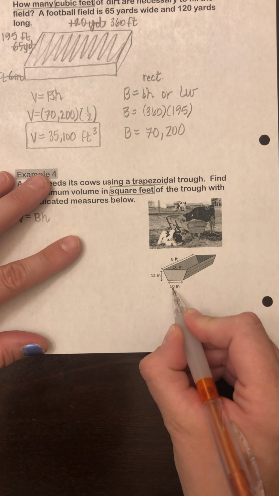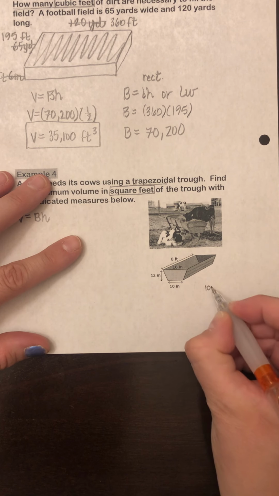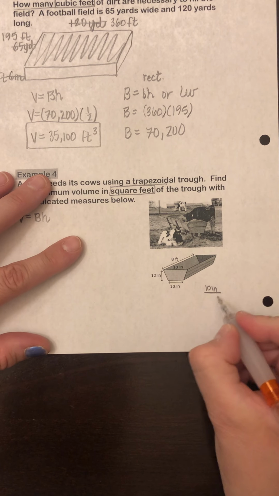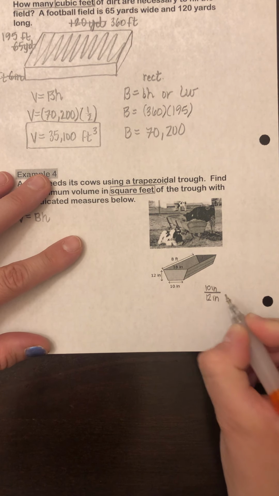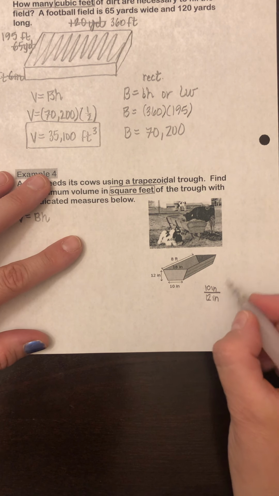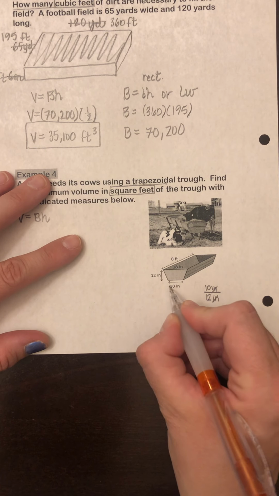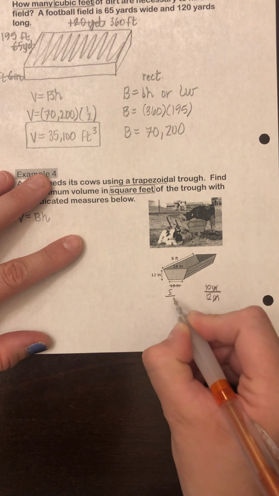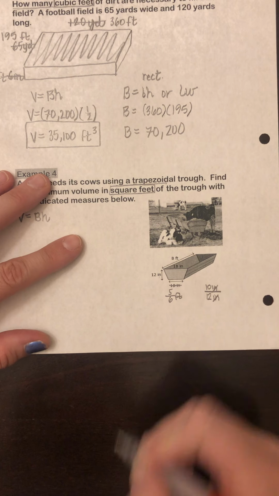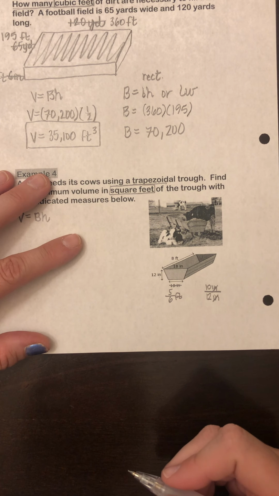I'm gonna start right here with the 10 inches. So 10 inches out of a total of 12 inches, because every foot has 12 inches. Again, inches cross out. 10 over 12 reduces to 5 over 6. So that value down there is 5/6 of a foot.